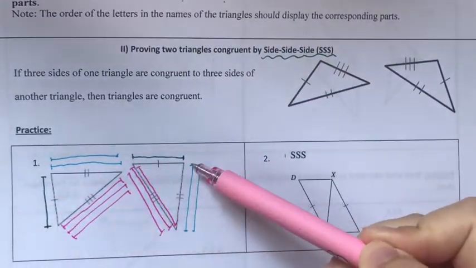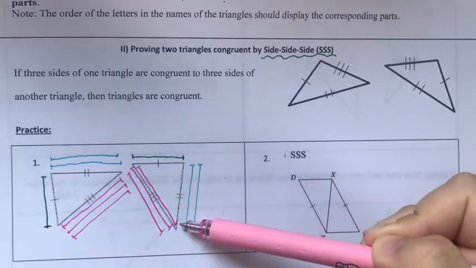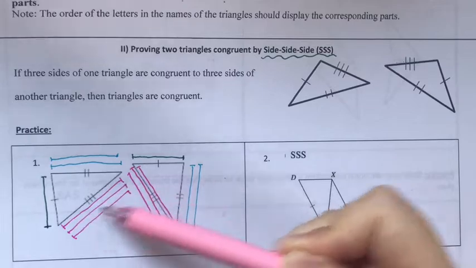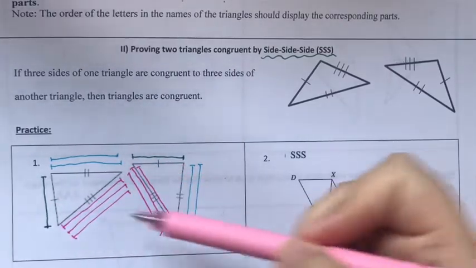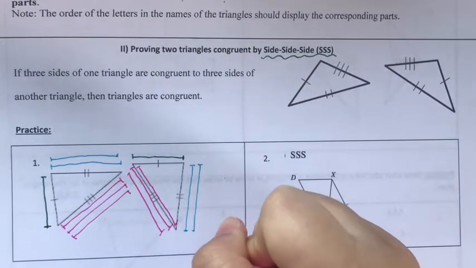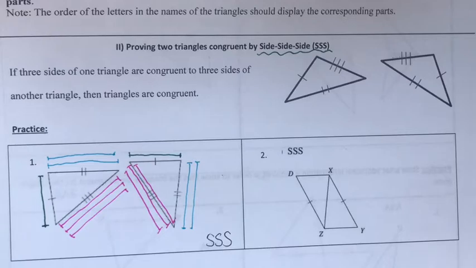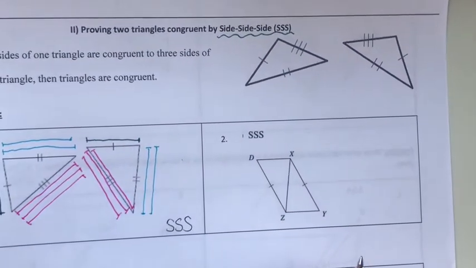one set of corresponding sides, 2 sets of corresponding sides, and 3 sets of corresponding sides. The green, the blue, and the pink. So that means these 2 triangles are congruent by side, side, side. Not bad, right? Okay, so now, before they give us all the information, and then we have to find which one fits. Number 2, we're traveling backwards.